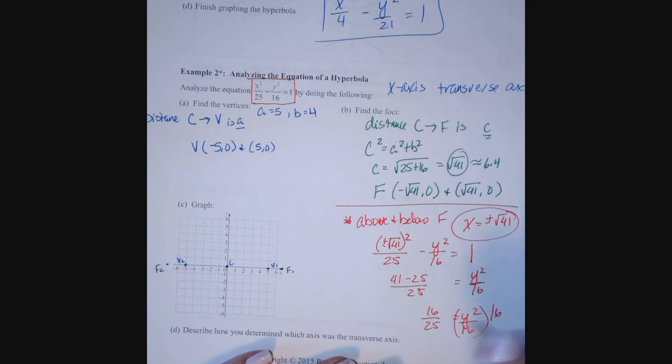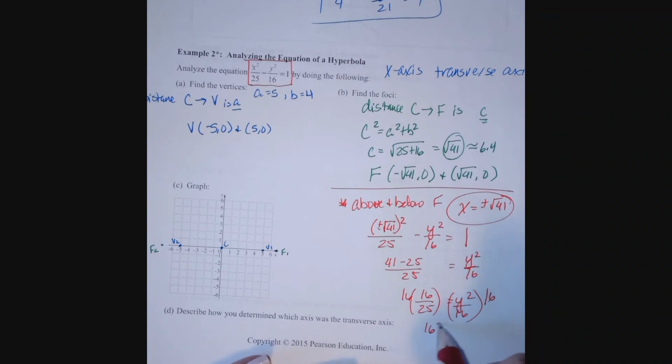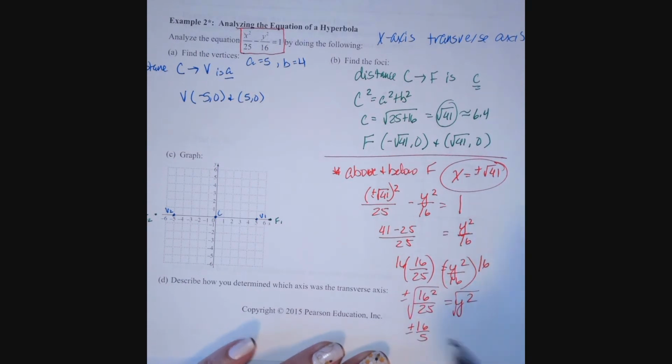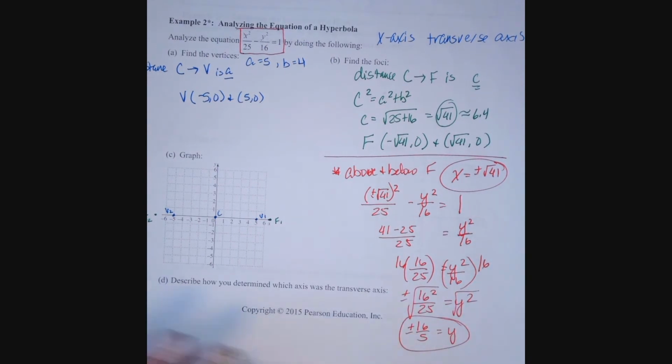I multiply both sides by 16, so I have 16 squared over 25 equals y squared, and when I take the square root of both sides, I have plus or minus 16 fifths as my values for y. So that's how far up and down I'm going to go from the focus.